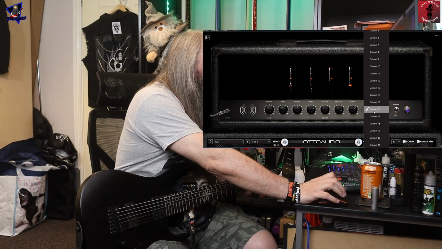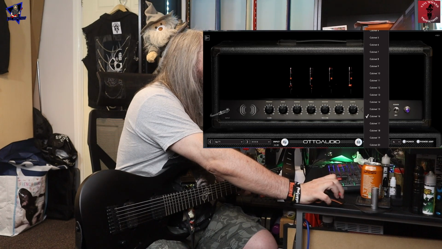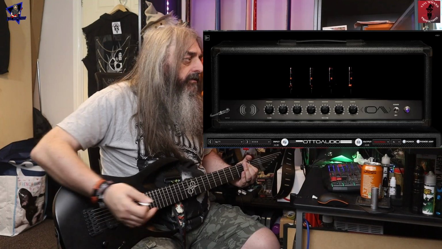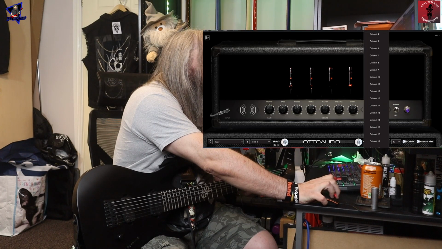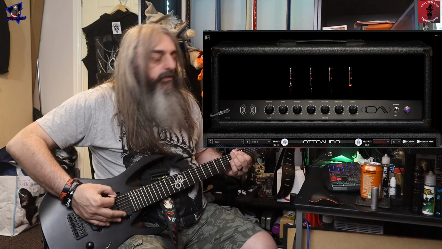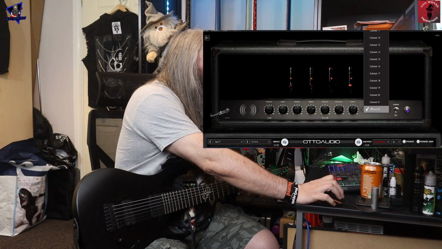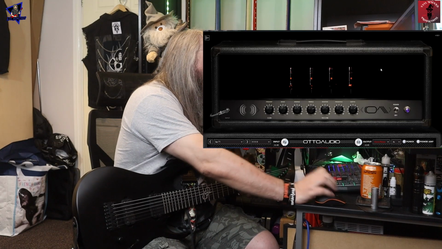For this setting, I've got it on cabinet 16. There's 22 cabs to choose from altogether. So number 1, all the way through to number 22, and quite a few in between. Let's have a look at a couple more.